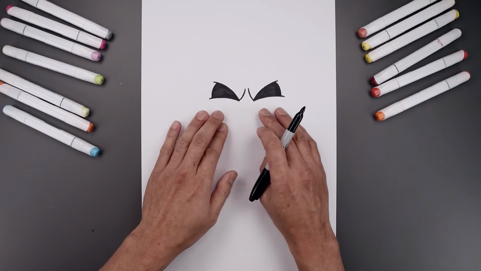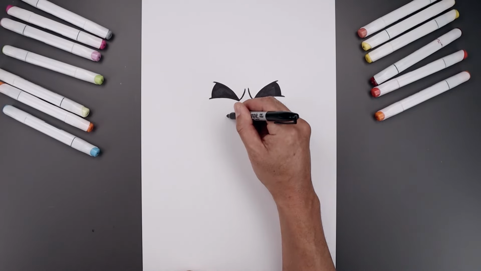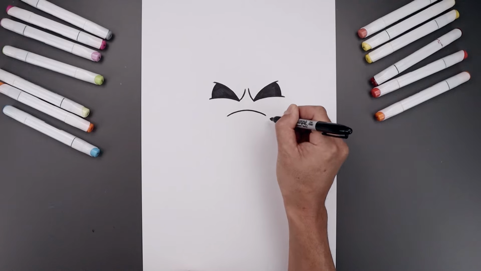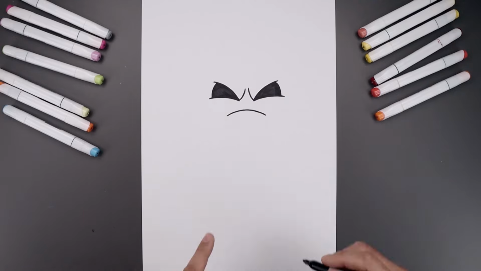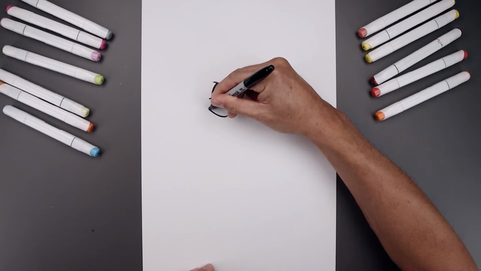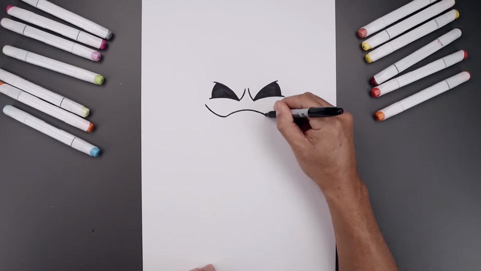Now let's move down and draw the top edge of the mouth. We'll start over on the left side, curve the mouth going up, and we'll bend that down. Let's round out the bottom of the mouth, and then just pull that up towards the top along the side.